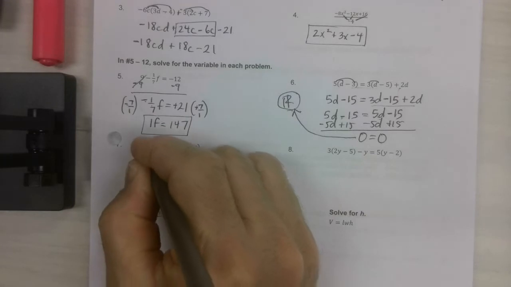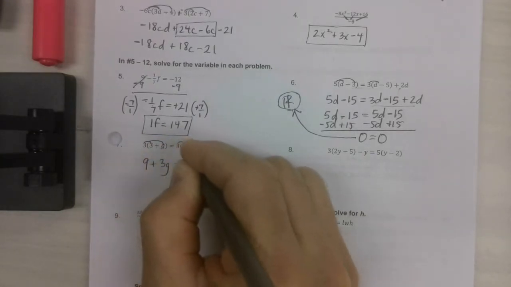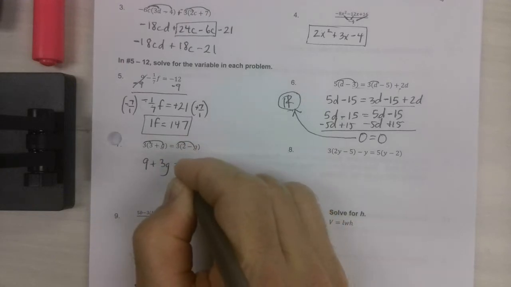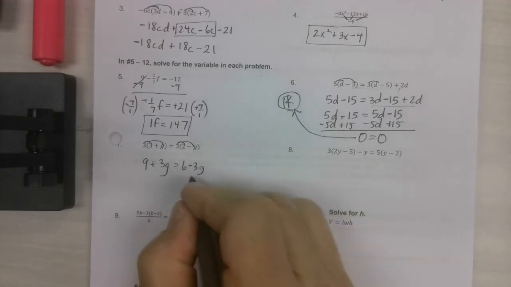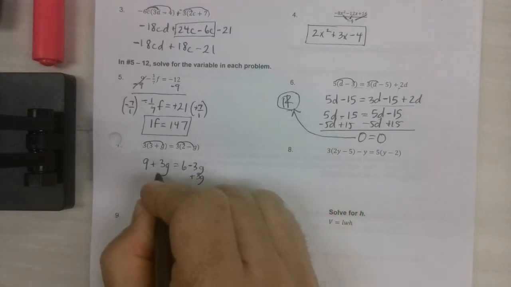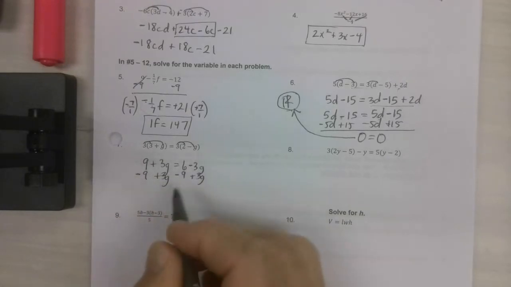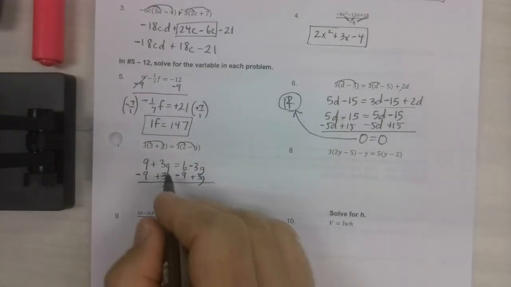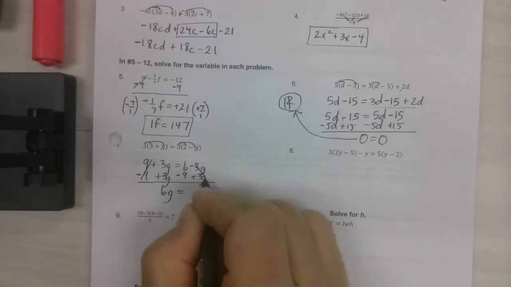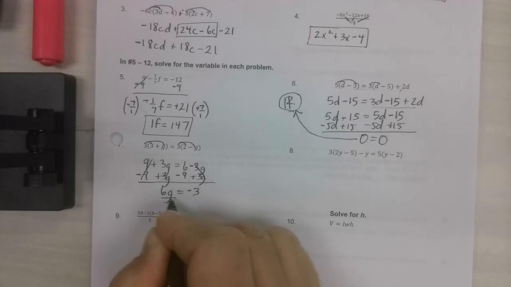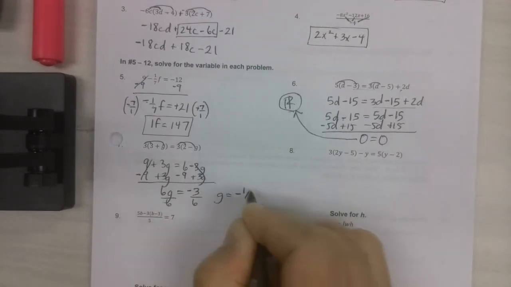This one, distribute. So 9 plus 3g equals, same thing over here, 6 minus 3g. And now we're going to add 3g to this side, add 3g to this side, subtract 9. We're going to get our variables over on the left-hand side. So these cancel. This turns into 6g. These cancel. This turns into negative 3. So divide by 6. We get g is negative 1/2.